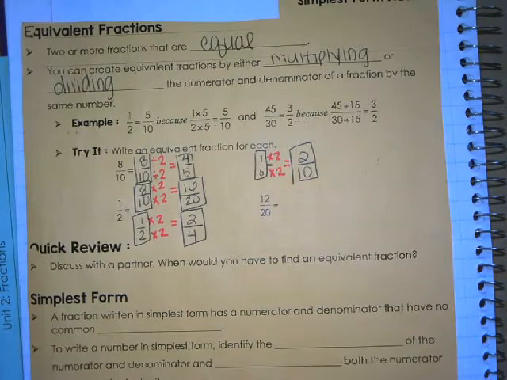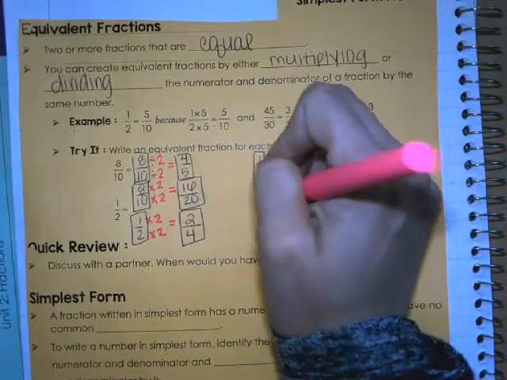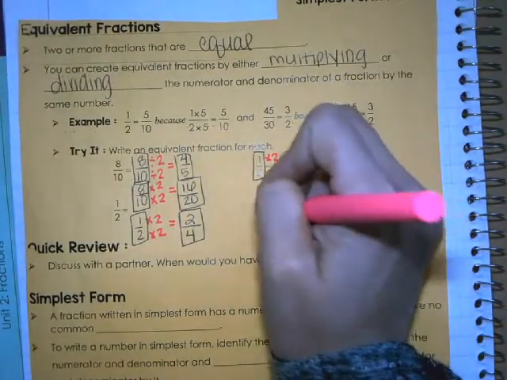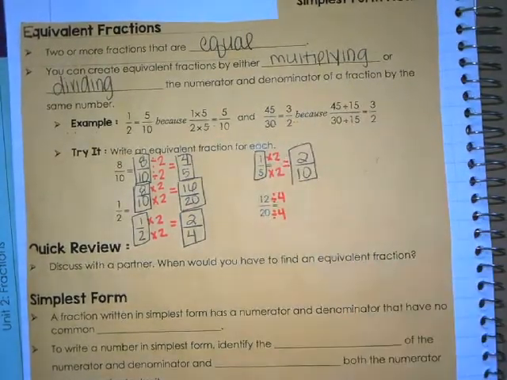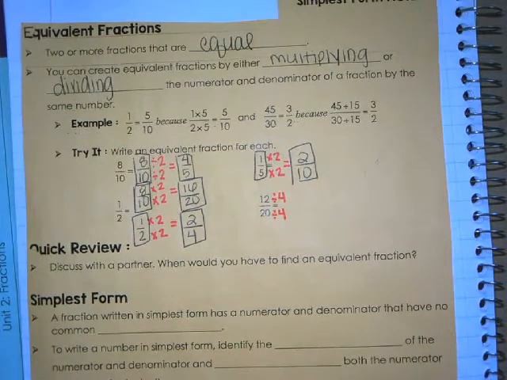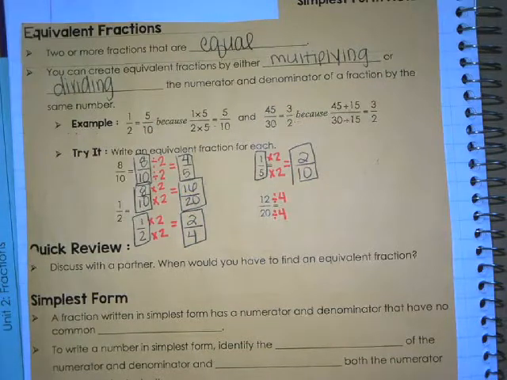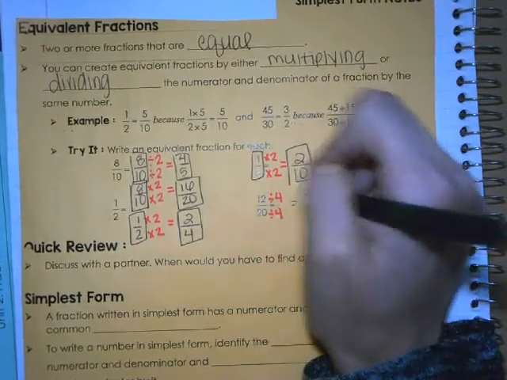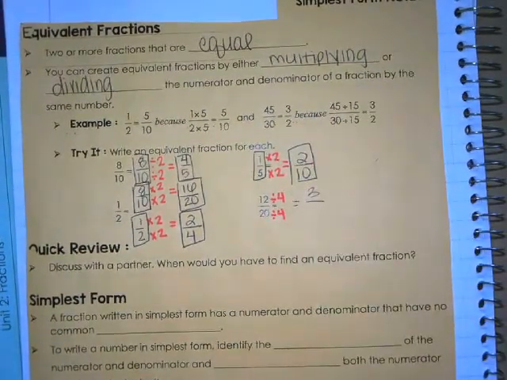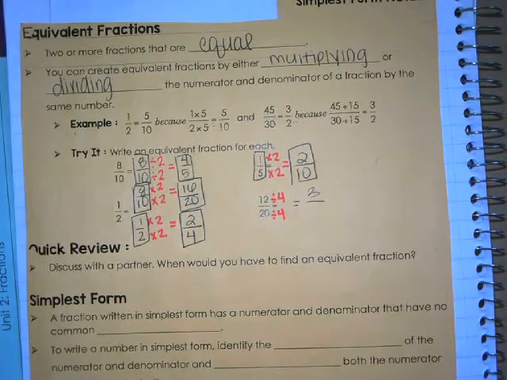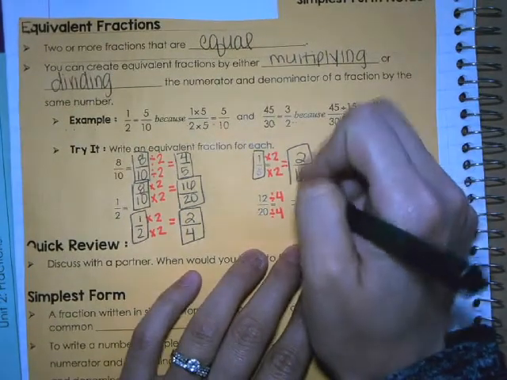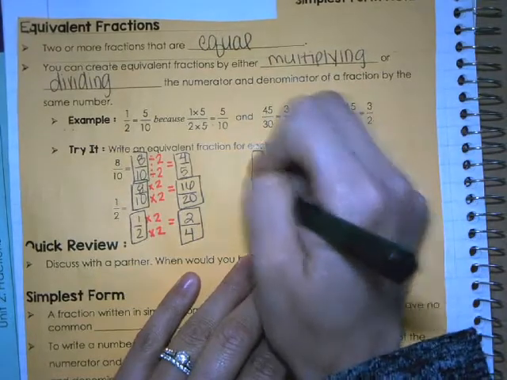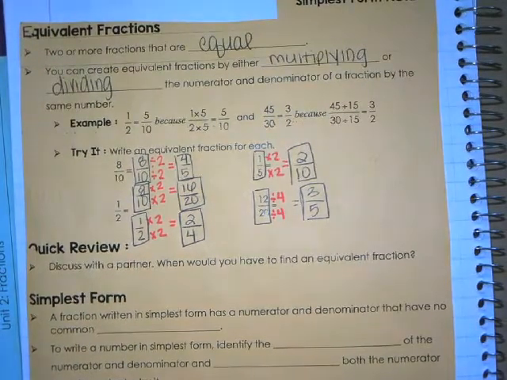So let's divide out 4 because that's what Eliza said. But you could have also done 2. Multiple different ones should still all be correct as long as you do the same on the top and the bottom. Everyone, what's 12 divided by 4? What's 20 divided by 4? So 3/5 is equivalent to 12 twentieths.